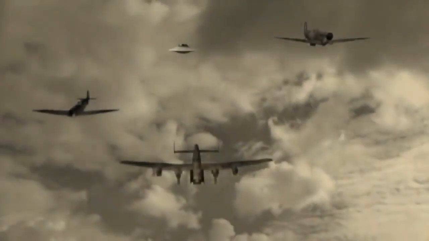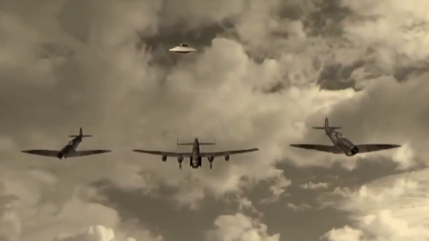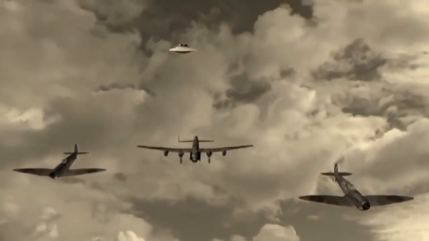Allied bombers who were heading towards Germany were often accompanied by small orbs or strange lights, small crafts that were behaving like no other plane they had ever witnessed. The Foo Fighters caused a huge amount of fear and confusion amongst Allied bomber personnel. Could these alleged Foo Fighters be in fact experimental German flying saucers?